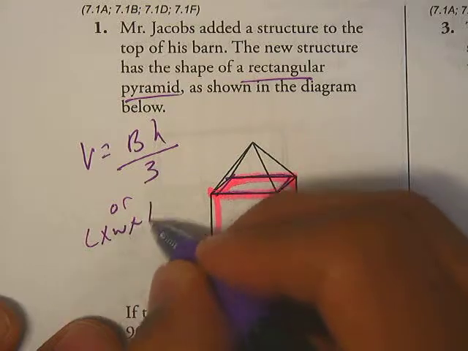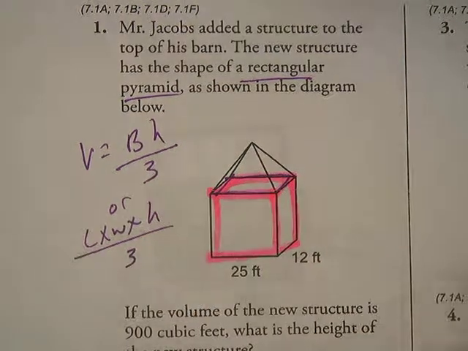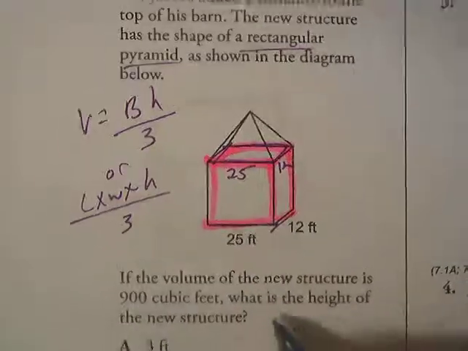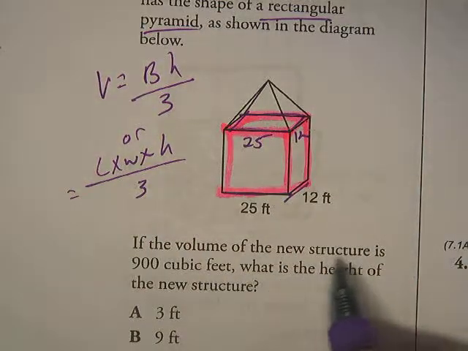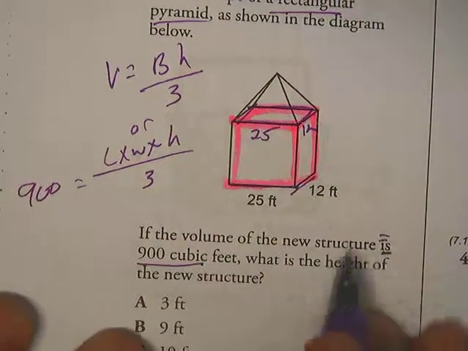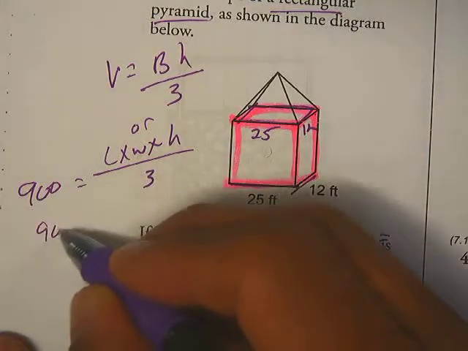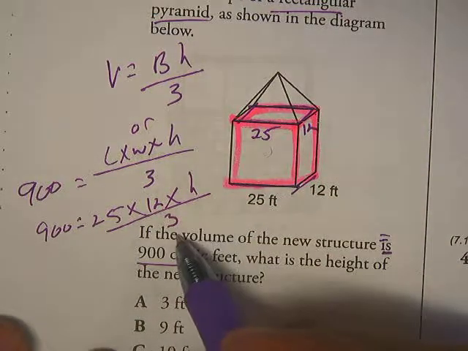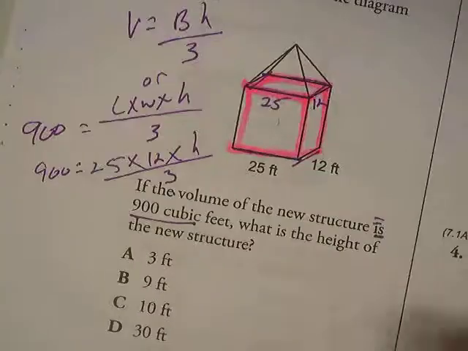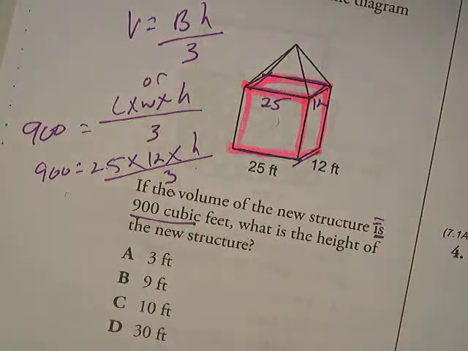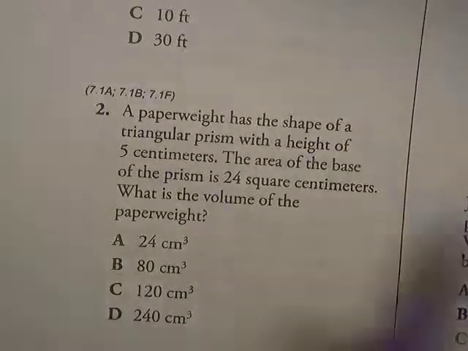Well, I noticed that the base is rectangular in shape, so it's a rectangular pyramid. So then I can say length times width times height divided by 3. Well, if this is 25, that's 25. If this is 12, that's 12. Okay, so then it tells you that the volume equals 900 cubic feet. So that means 25 times 12 times the height, which I don't know, and then I divide by 3, has to give me 900. So that means 25 times 12 times one of these, and then divide by 3, has to give me 900.